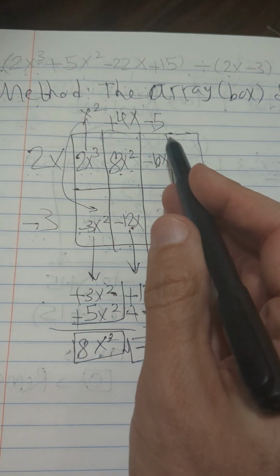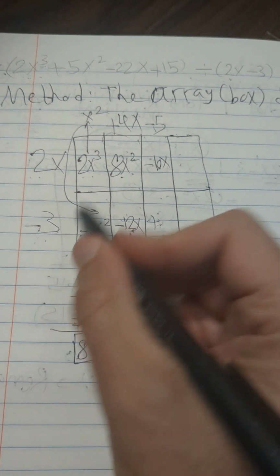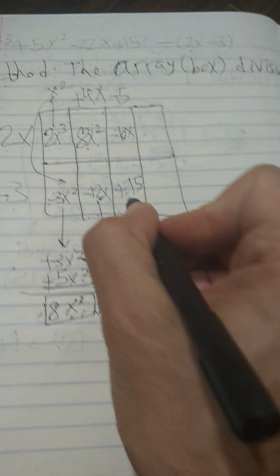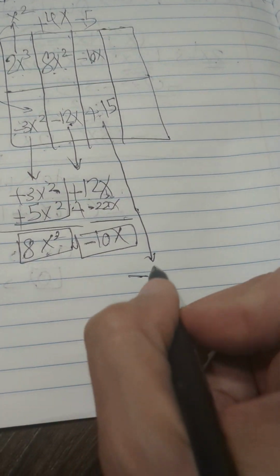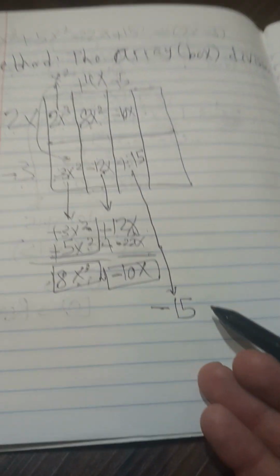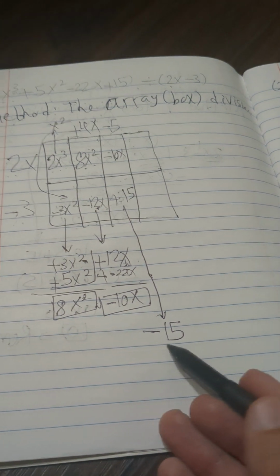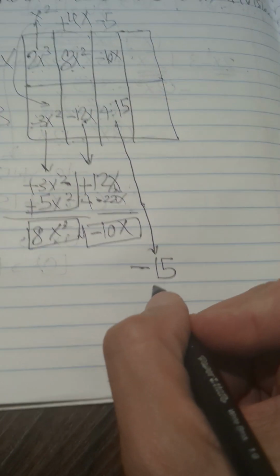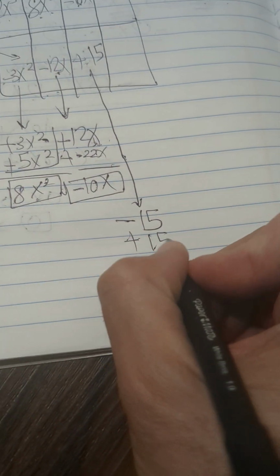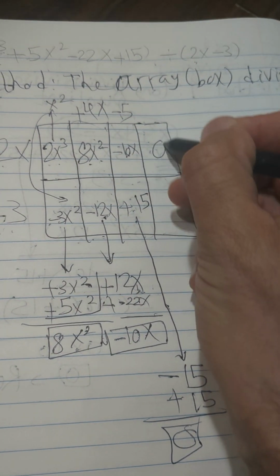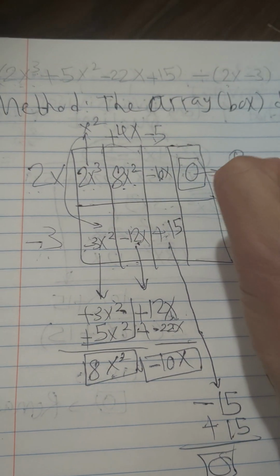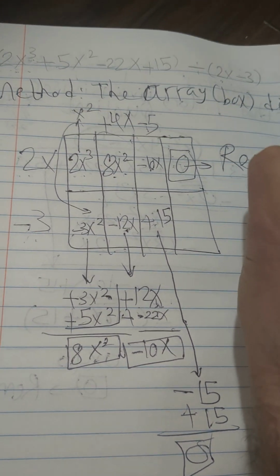Go around, which is multiplication. Multiply negative 3 by negative 5. Negative times negative is positive. 3 times 5 is 15. Go down, change the sign. From positive 15 to negative 15. And ask yourself, do I have any constant term, which is a like term, which is just a number, in the dividend? And the answer is yes, which is positive 15. I'm going to put positive 15 right here. Add them together. 15 minus 15, or minus 15 plus 15, is going to be 0. I put the 0 right here, and that is my remainder using the array division or the box division.